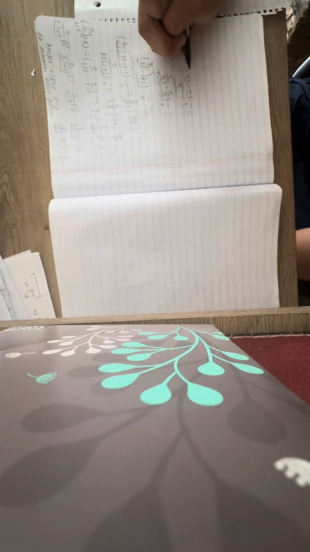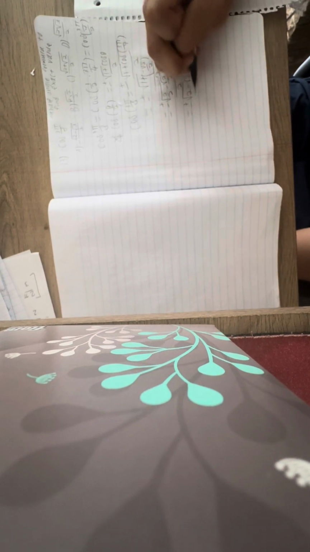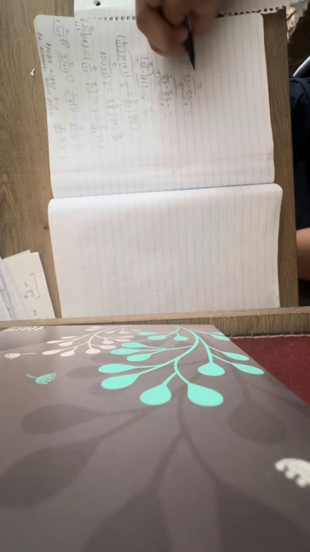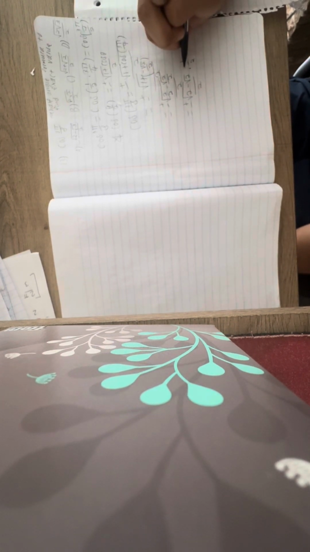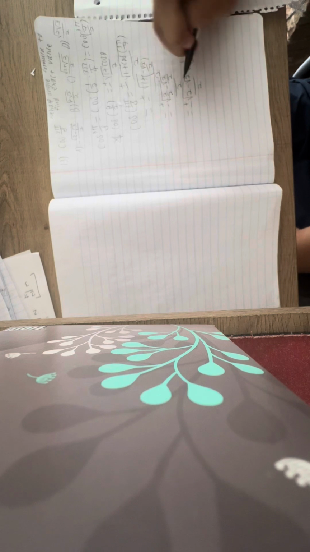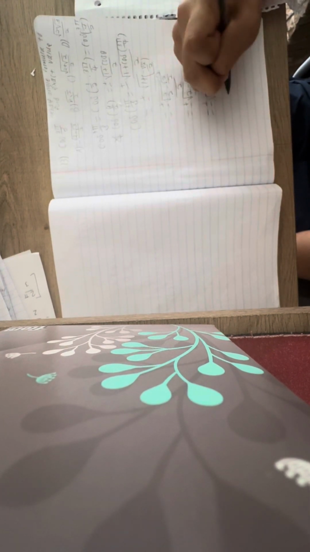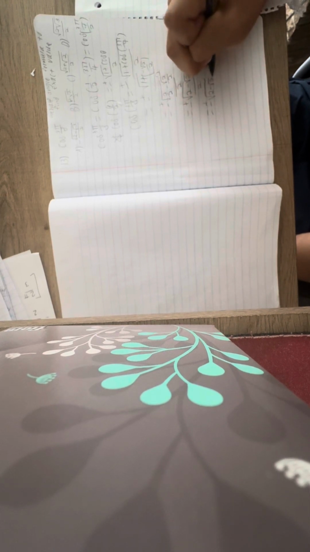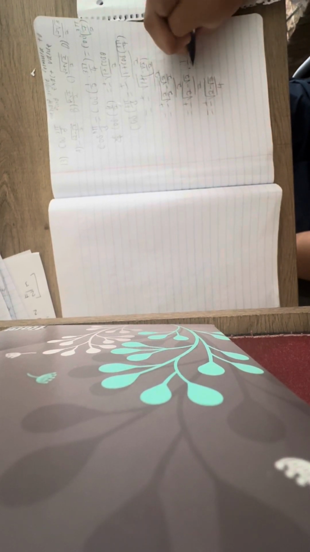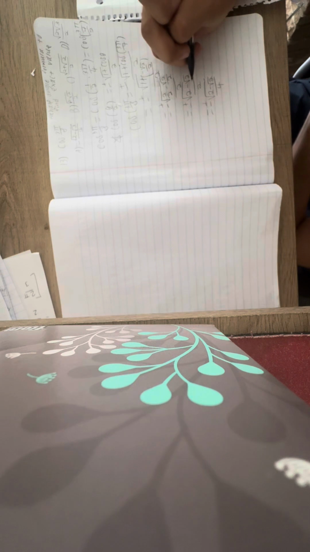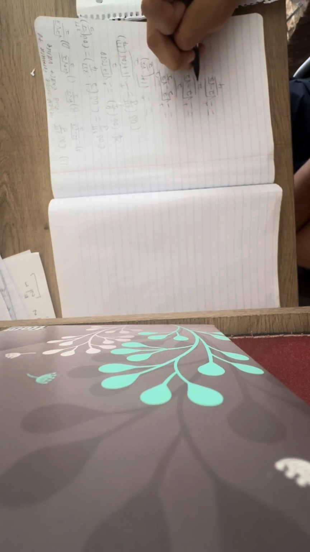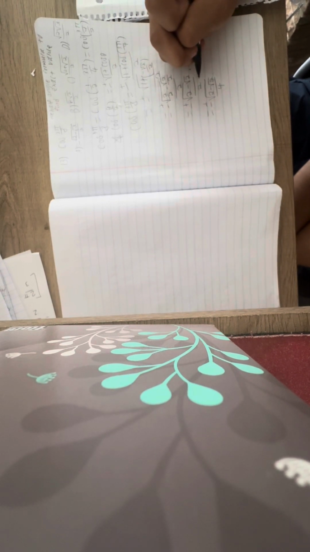Then we will factor out 1/2. That will then be multiplied by (2 minus square root 2) over 2. This will then equal plus or minus the square root of (2 minus square root 2) over 4, because the 1/2 multiplies, that equals 2, then equals 4.